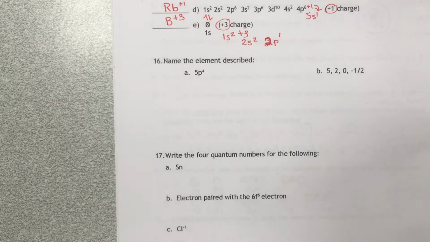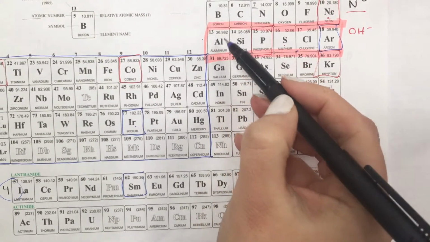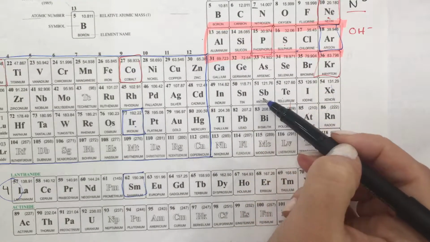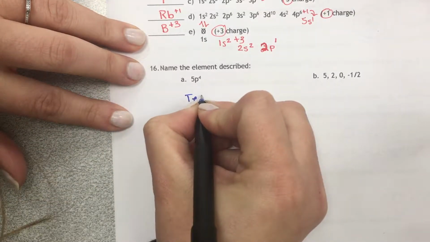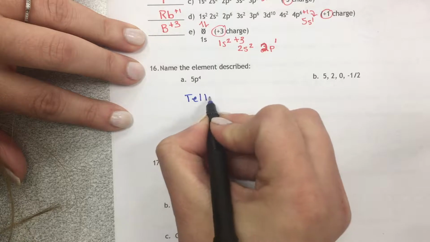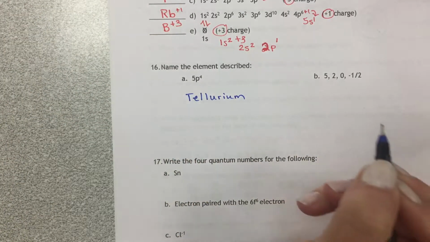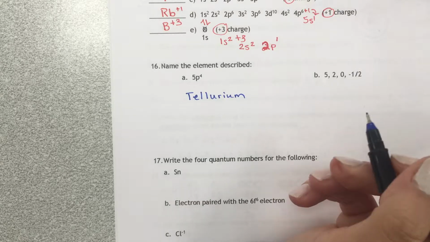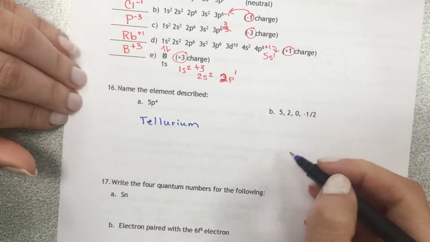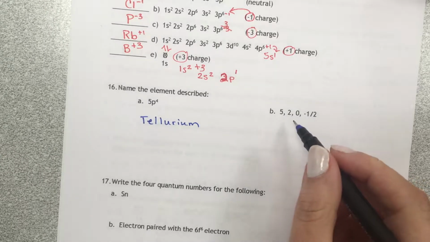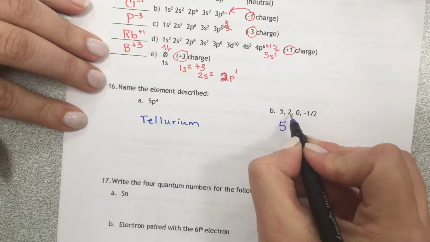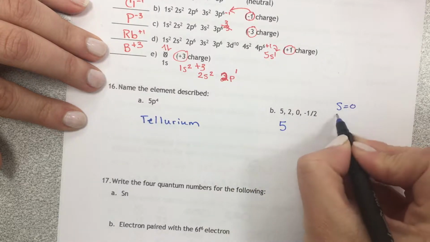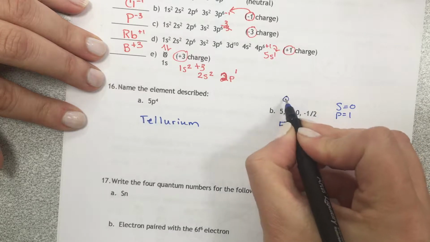Name the element described. These should be very easy. So 5p4, you go to 2, 3, 4, 5, p1, 2, 3, 4. That's tellurium, Te. Sorry. Okay, next we are going to look at this one. Name the element. So we know it's in the 5th sublevel, so we know it's 5. 2, so remember s equals 0, p equals 1. These are quantum numbers. Do you remember those?